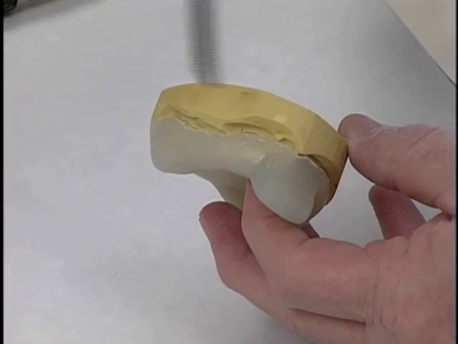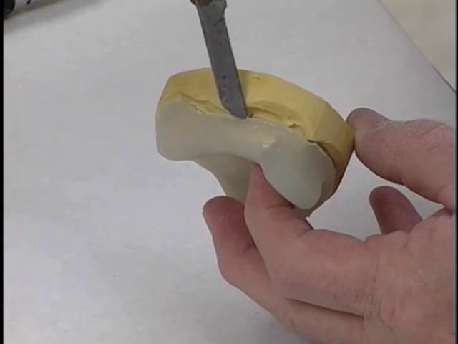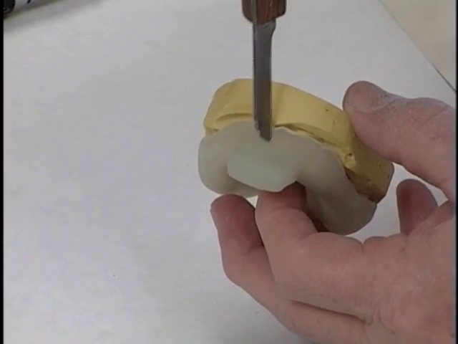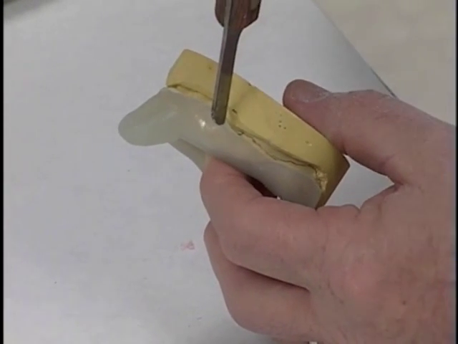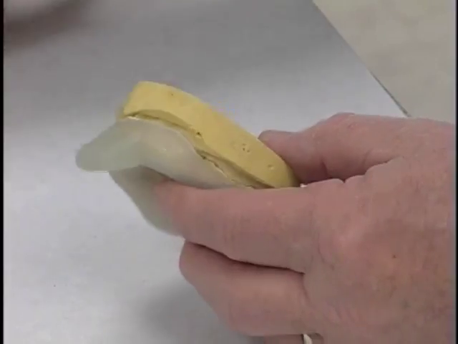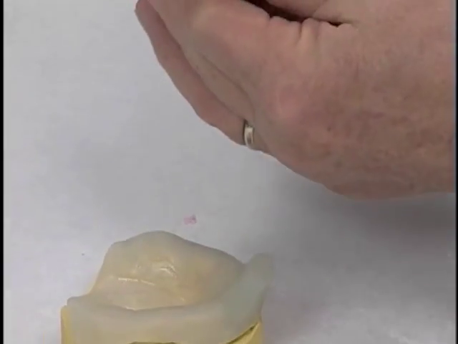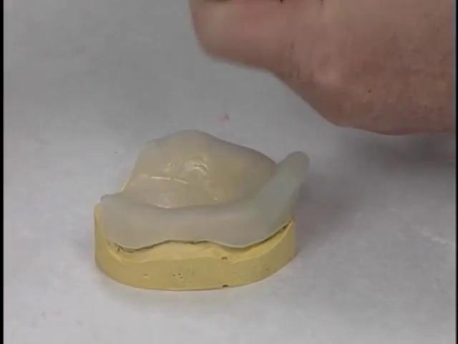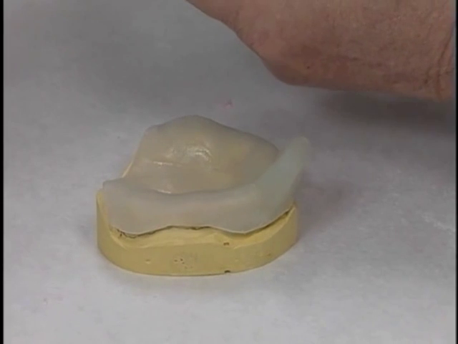And yes, we have an area here where the notch for the buccal frenum needs to be trimmed, the notch for the labial frenum needs to be trimmed, and again the notch for the buccal frenum needs to be trimmed here. Those notches for the frena attachments are best trimmed with a smaller burr than the large one that we were using for smoothing out the peripheries.